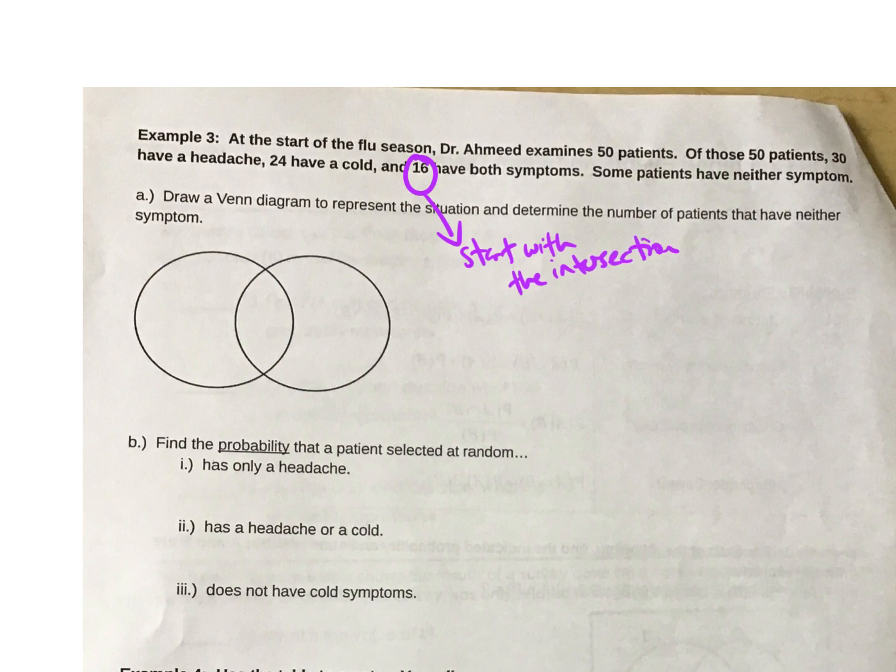So let's say that the left circle represents a headache and the right circle represents a cold, and we know that 16 have both symptoms, so we're going to put that in the middle. Then figuring out the other pieces is a little more complex. We know that a total of 30 have a headache, but 16 have a headache and a cold. So 30 minus 16 would mean that 14 would just have a headache.